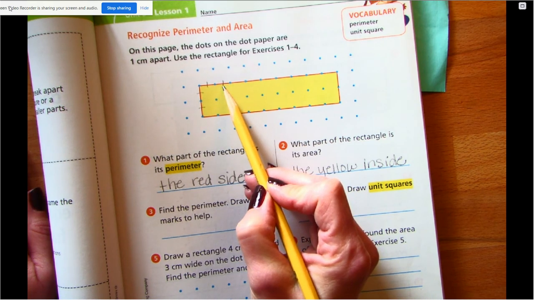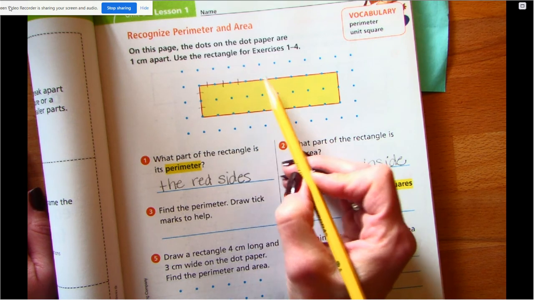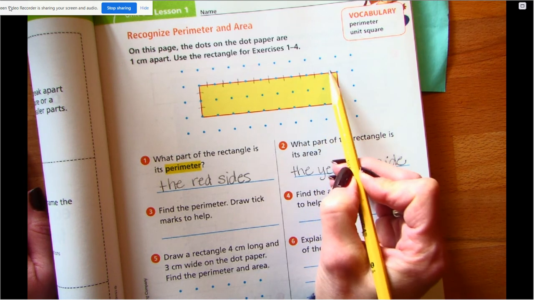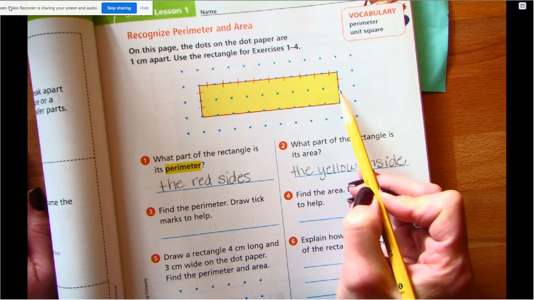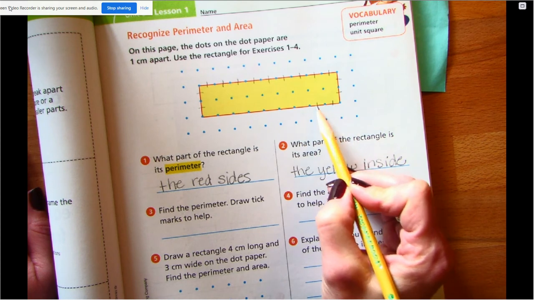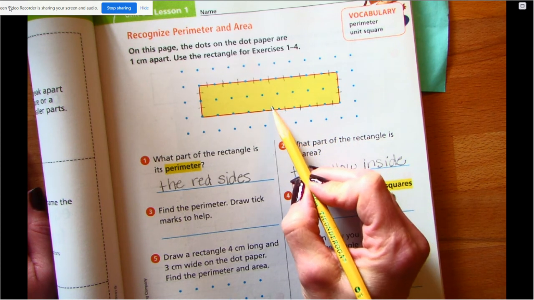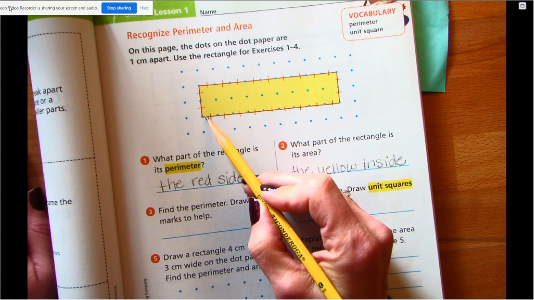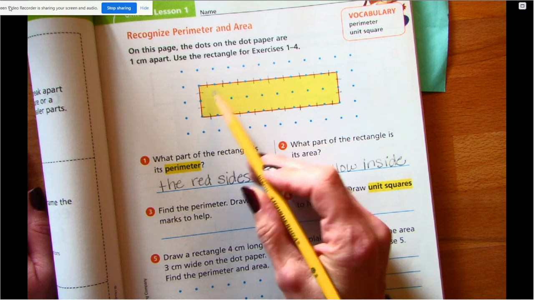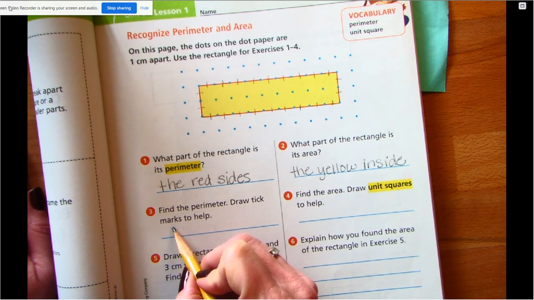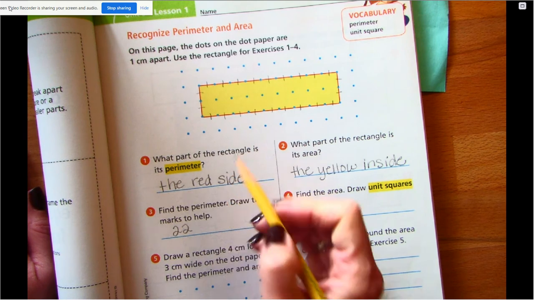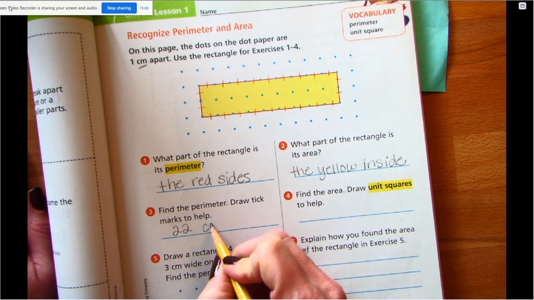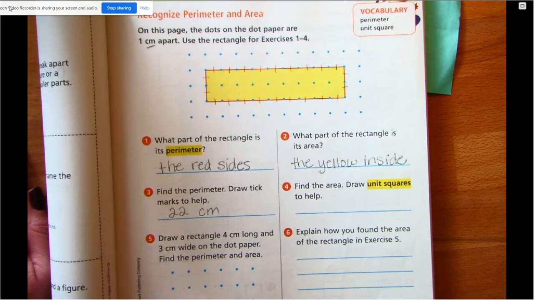So I'm kind of counting the space in between. 5, 6, 7, 8, 9, 10, 11, 12, 13, 14, 15, 16, 17, 18, 19, 20, 21, 22. So every space has a tick mark, okay? And I counted 22 tick marks. Remember, these are 1 centimeter apart. So my label is going to be centimeters, and that's the abbreviation for centimeters.